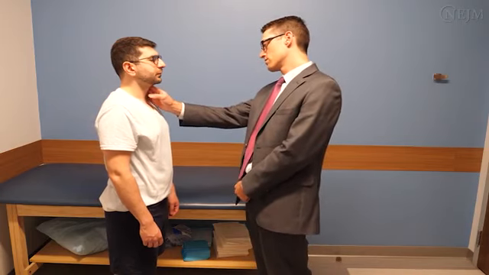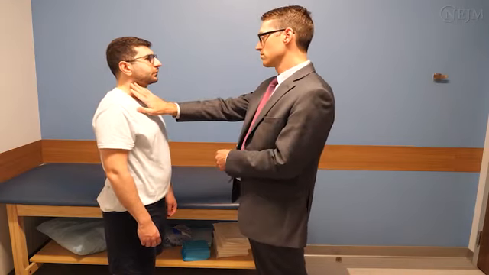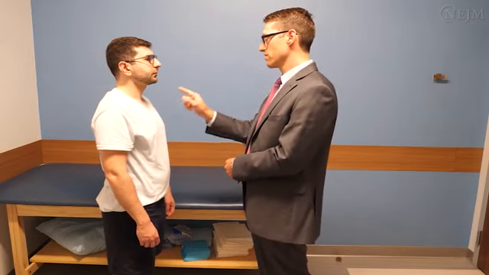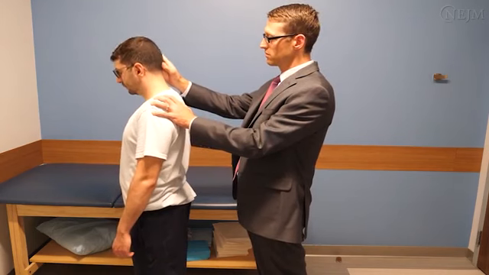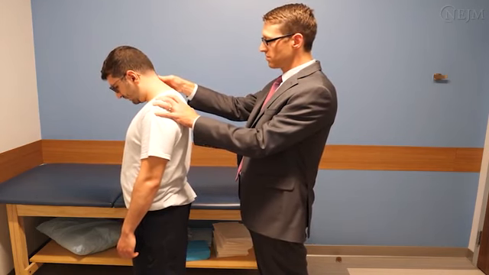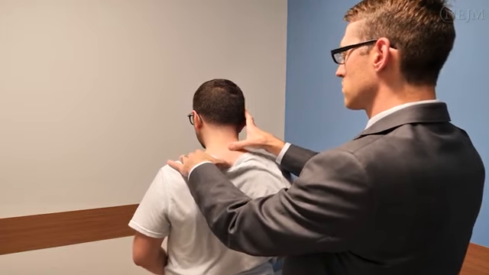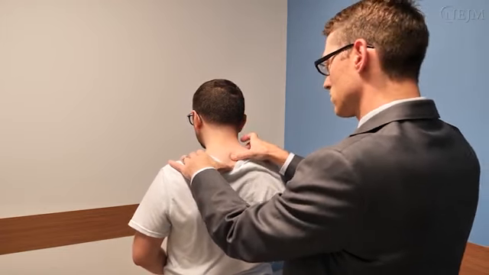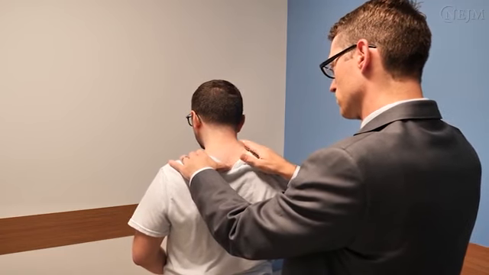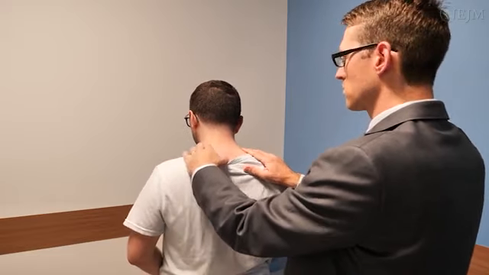Palpate the patient's neck while the patient is standing in an upright position. Perform palpation systematically, starting with an assessment of the bony landmarks and then the soft tissue. Palpate the bony structures starting at the base of the skull and moving down the spinous processes of C2 to T1. The spinous process at C7 or T1 is the most prominent. Next, examine the cervical paraspinal muscles by palpating both sides of the neck, assessing for asymmetry or tenderness.